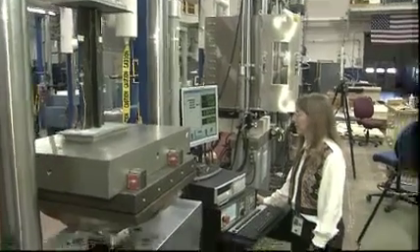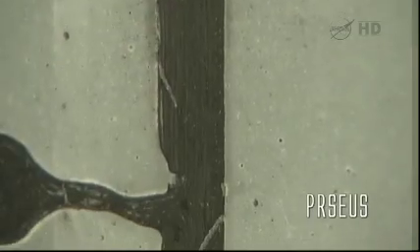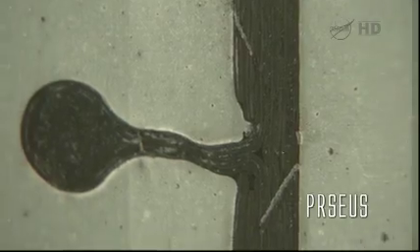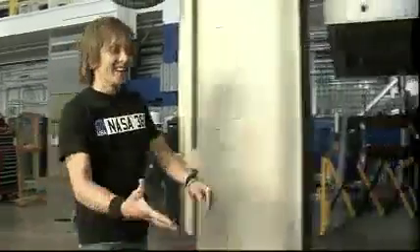I caught up with NASA aerospace engineer Don Jegley to find out more about this new design called Perseus that may be a game changer in composites research. Don, how are you? Good to see you. So we're here today to talk about composites and Perseus, right? Right. Let's start from the top.